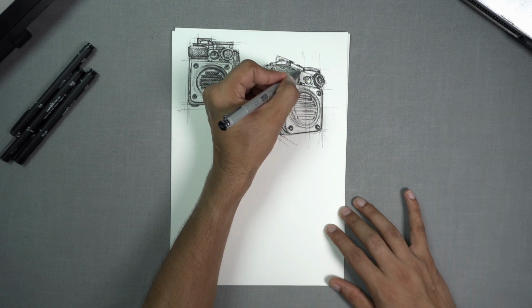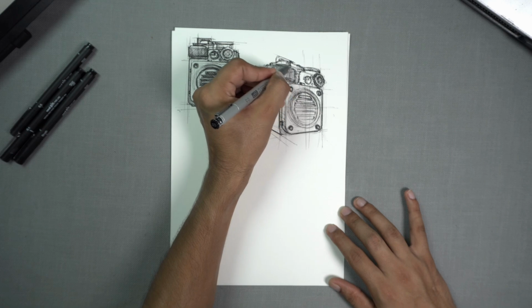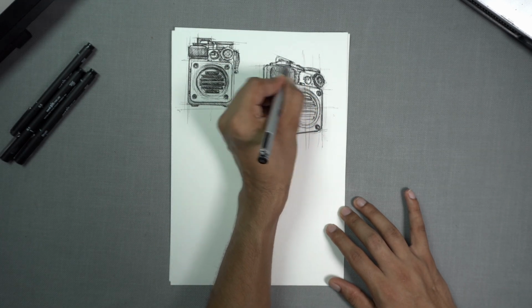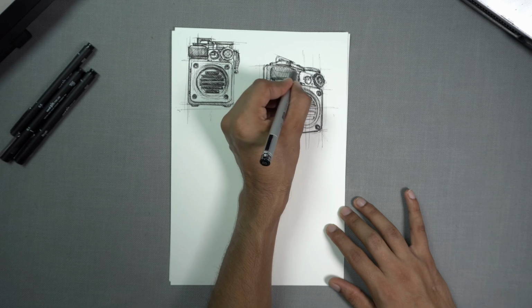So yeah, to get that kind of essence, you need to know design detailing and design understanding in more depth.